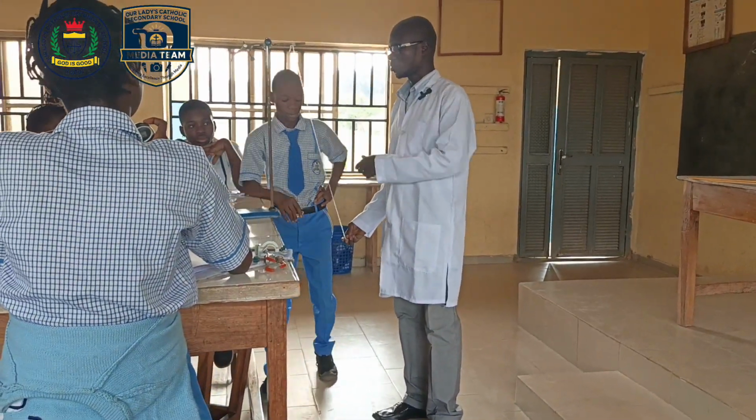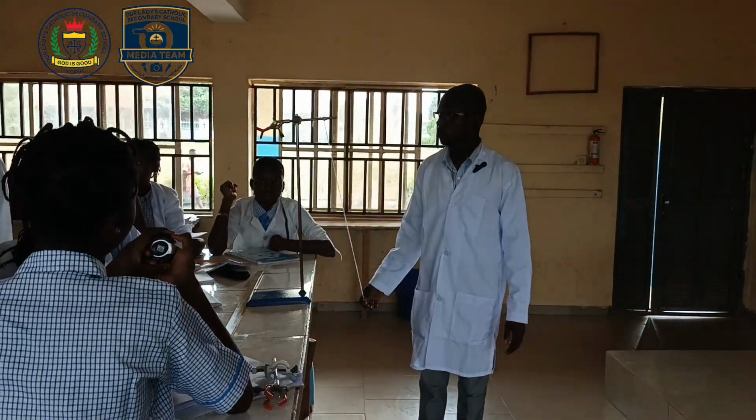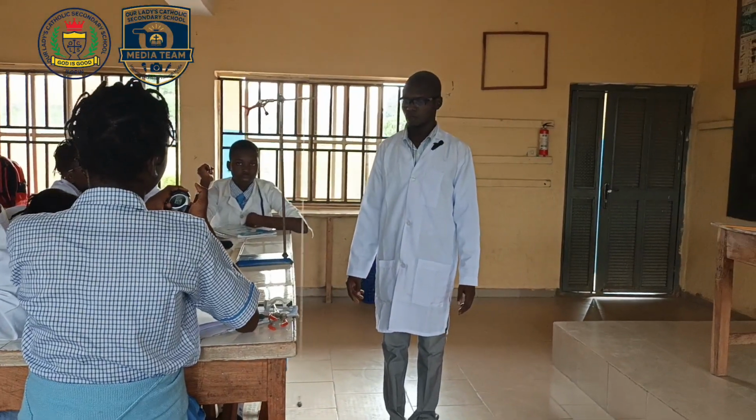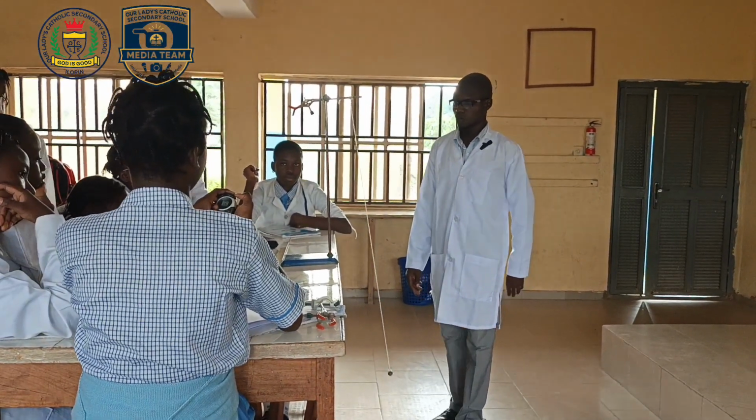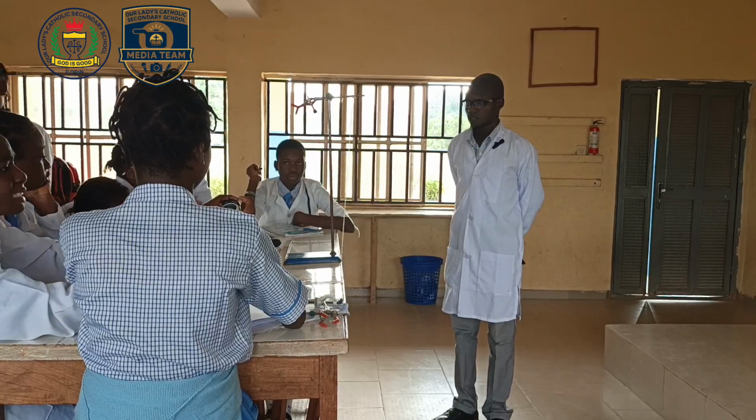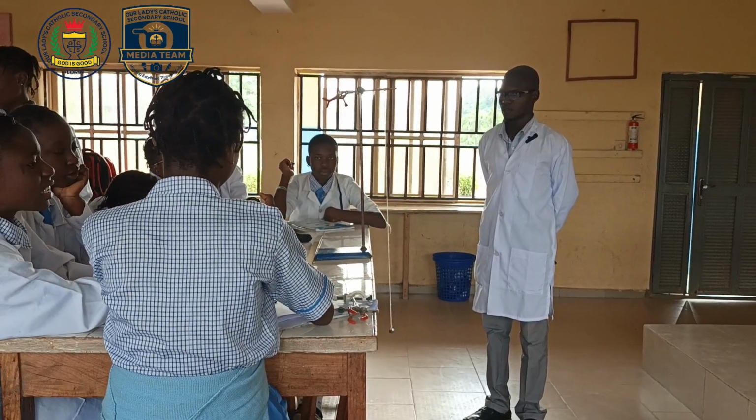Shift so that you do not touch it. 1, 2, 3, go. 1, 2, 3, 4.